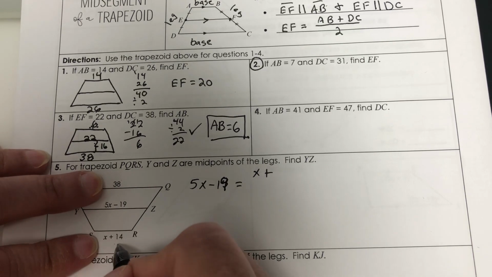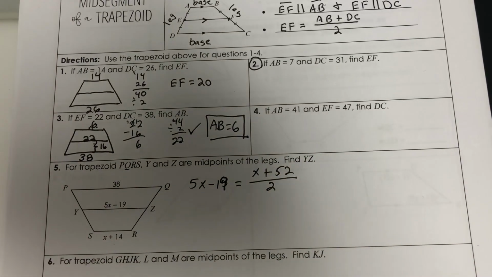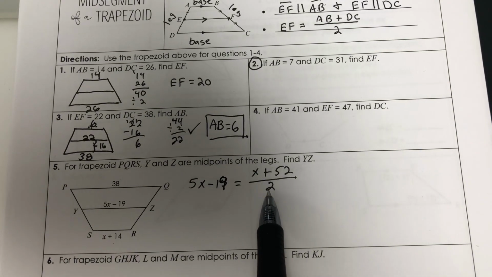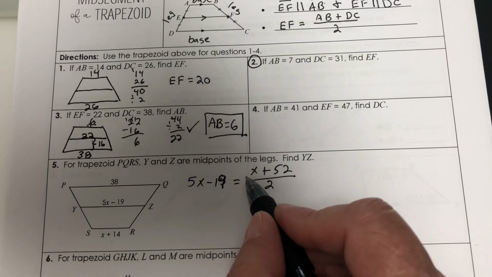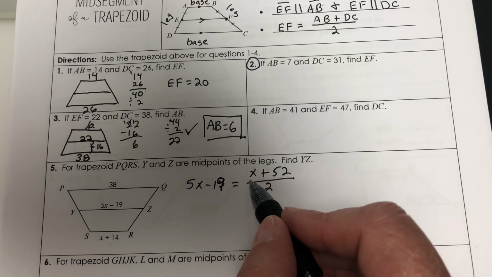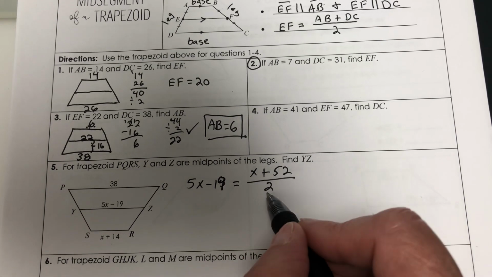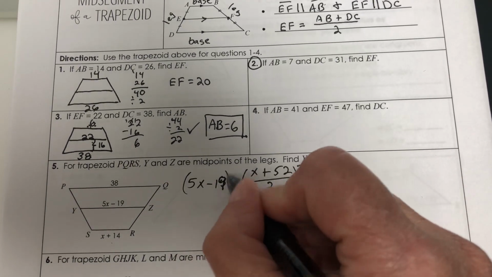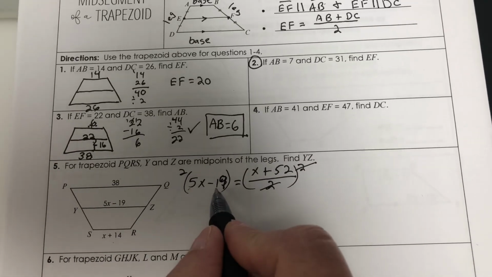So that's going to be 52 divided by 2. Okay? So this plus this divided by 2 is equal to the length of the midsegment. Now, if I could divide both of these by 2, I would. Don't really want to get a fraction in front of my x right here. So to eliminate this division by 2, I'm going to multiply both sides by 2. Cancels that out. So I have to distribute my 2 over here.